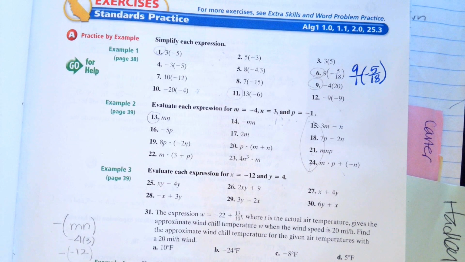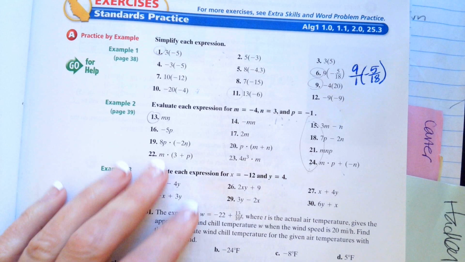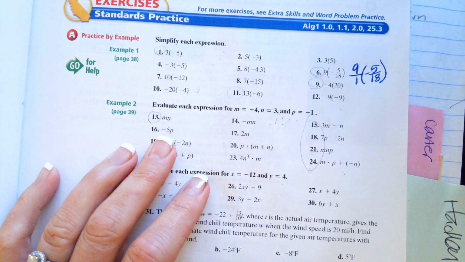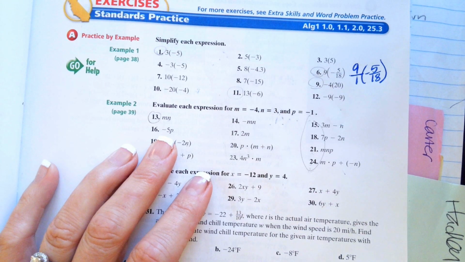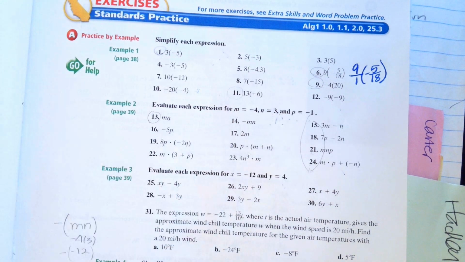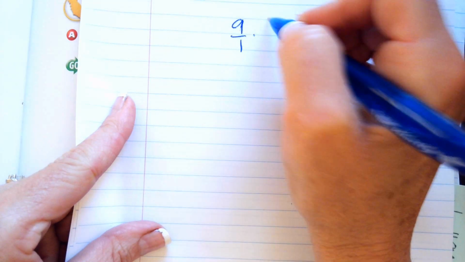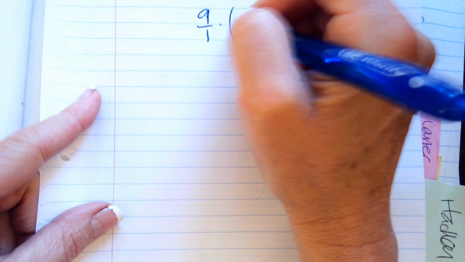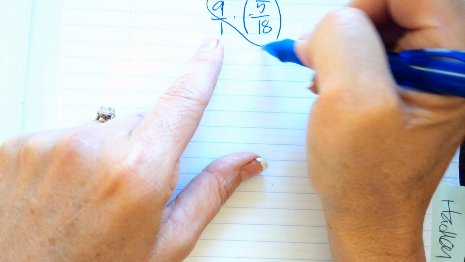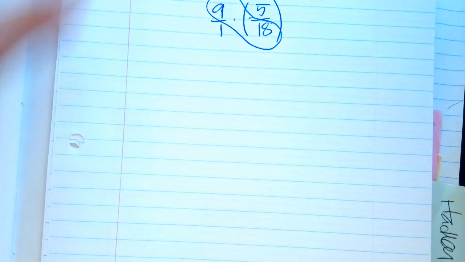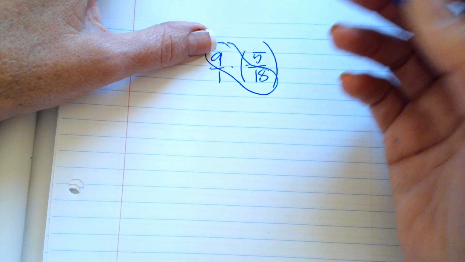Okay. Why do I have to multiply? Why do I have to do cross multiplication? You could. So to simplify a fraction, suppose I had 9 over 1 times negative 5 over 18. Remember how we did this, it's cross cancellation, right? So it's not cross multiplication, it's cross cancellation. So you can do it one of two ways.